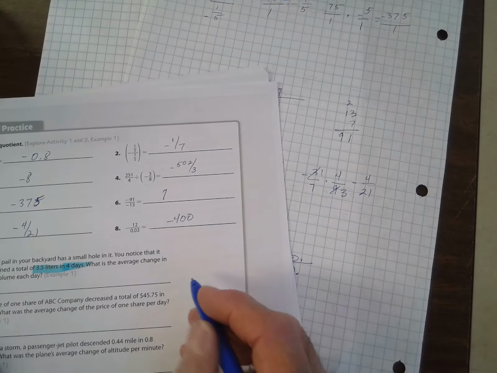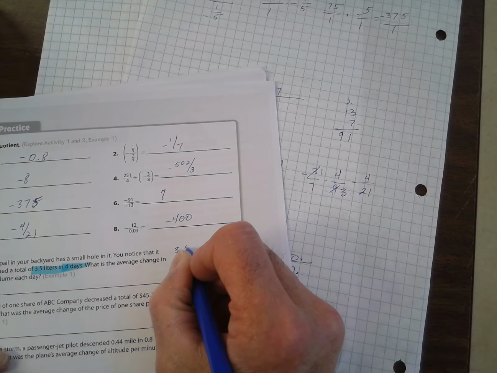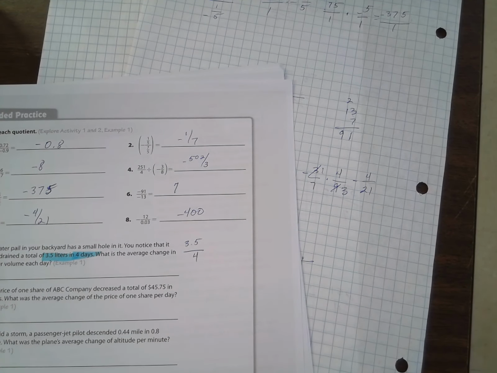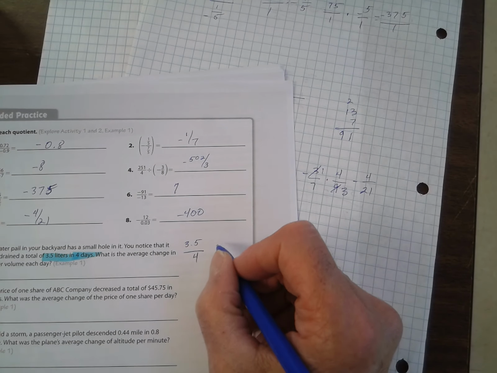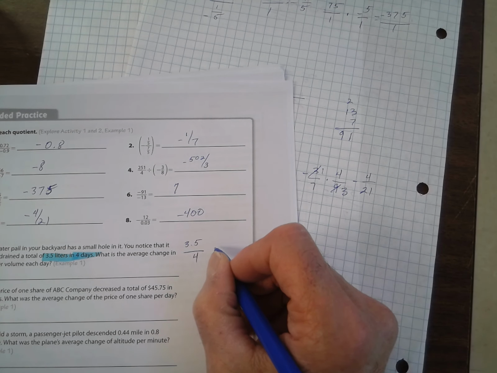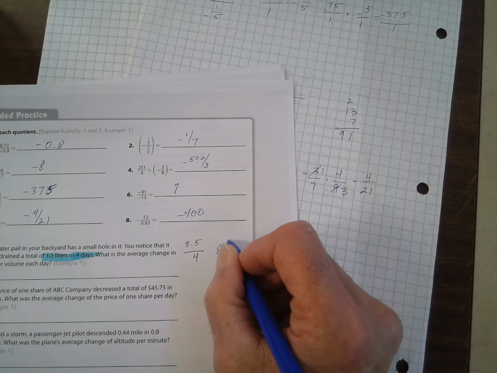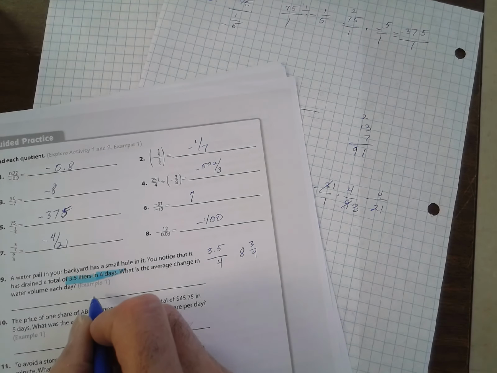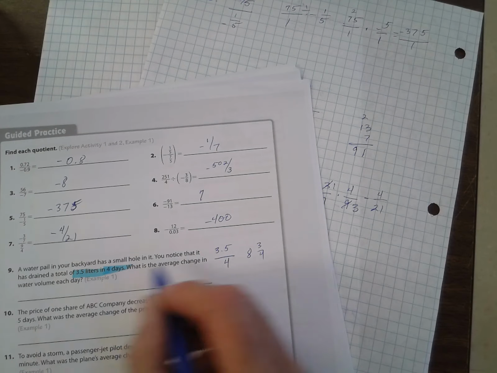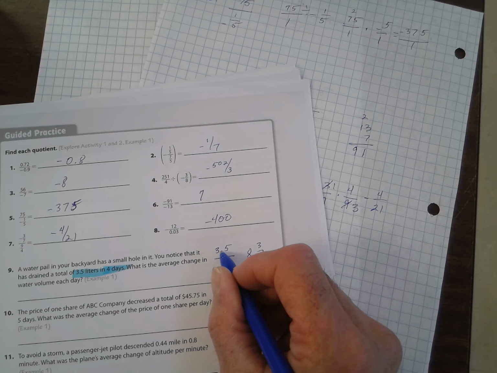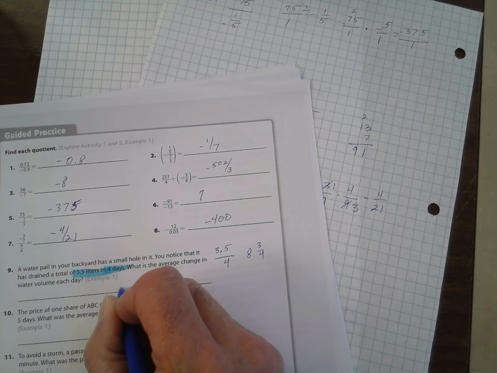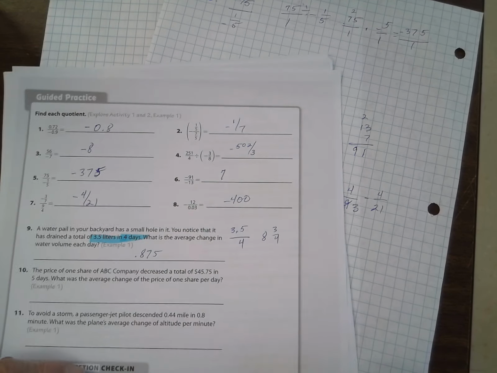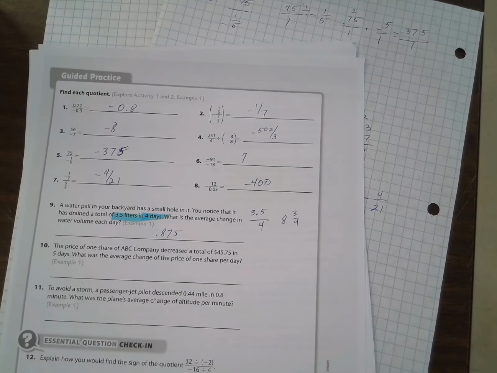Well, 3.5 divided by 4. Okay. Remember, I've got the 3.5 there, right? So 0.875. I got a feeling that's what I would come up with.